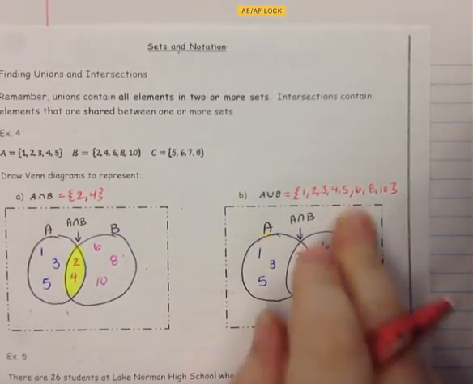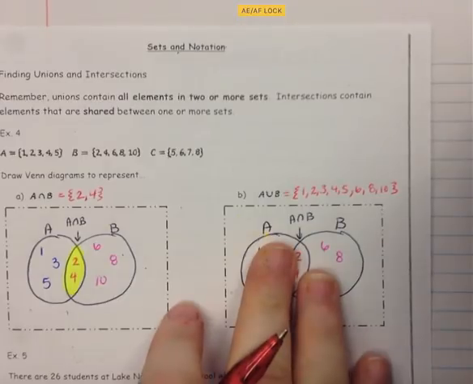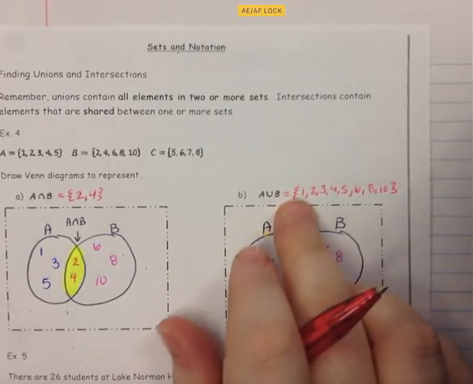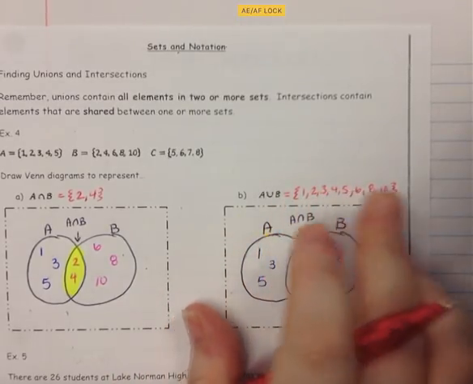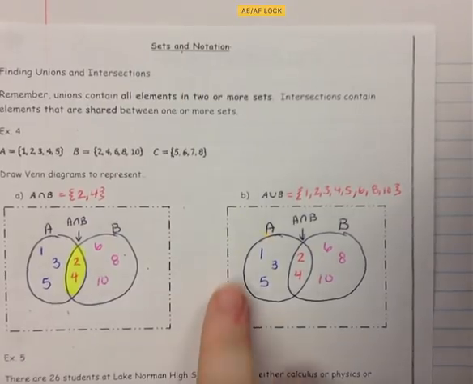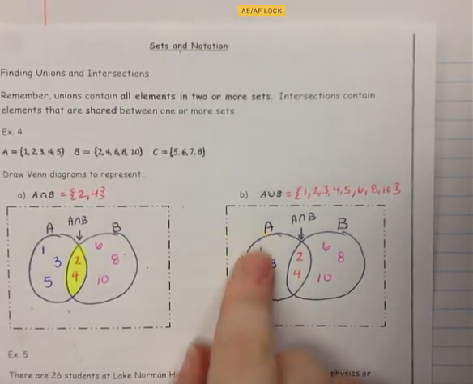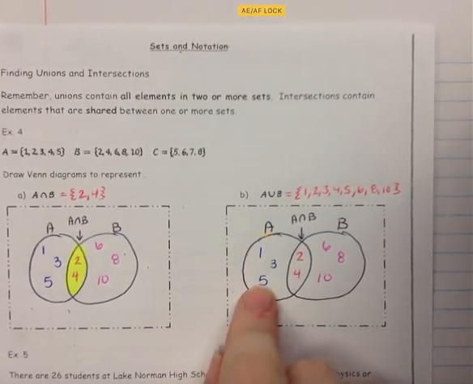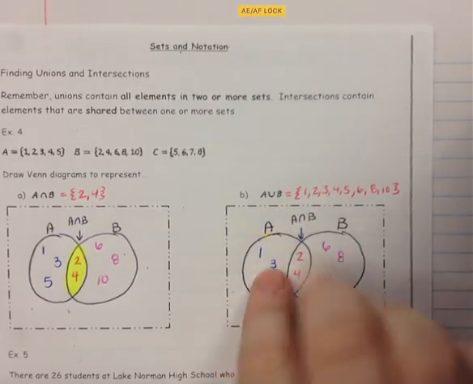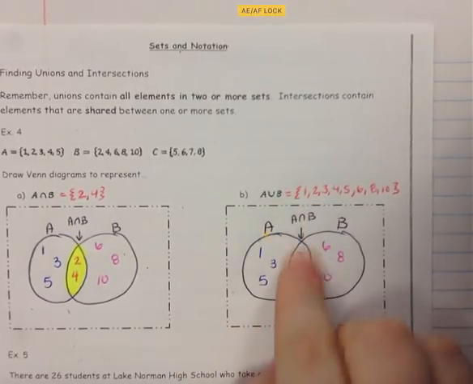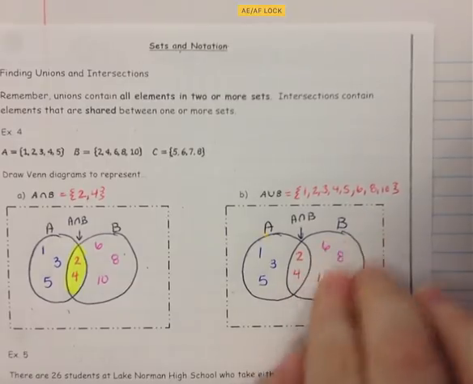So what that means is that when I highlight my answer on here, I need to make sure I highlight the numbers 1, 2, 3, 4, 5, 6, 8, and 10. The 1 is only in set A, the 3 and the 5. So those 3 numbers are here. The 2 and the 4 in the middle, and the 6, 8, 10 are over here.